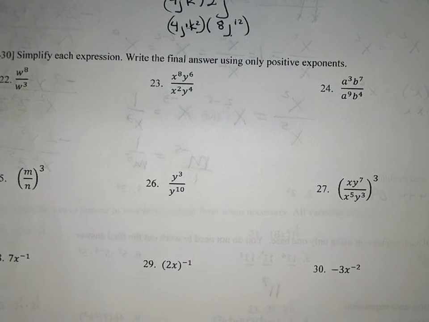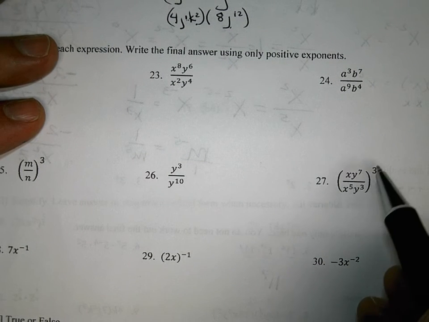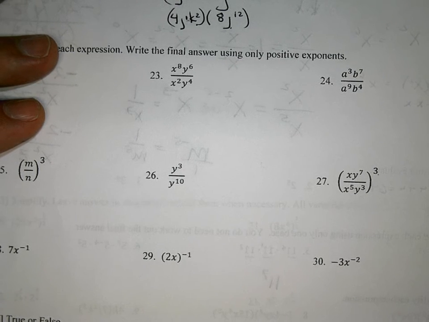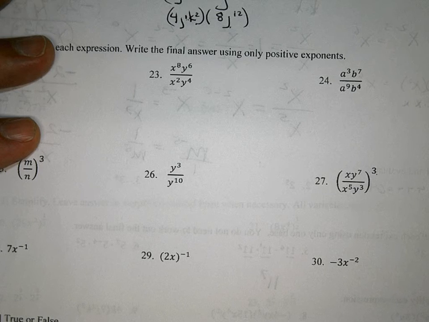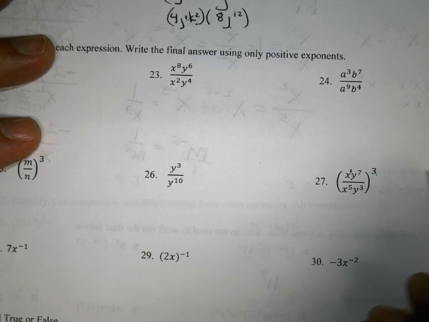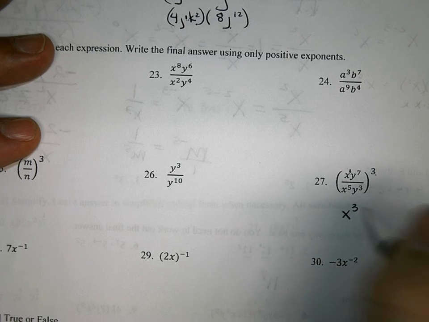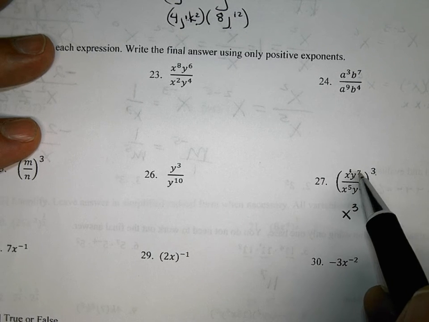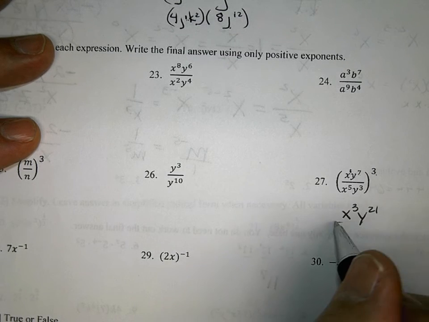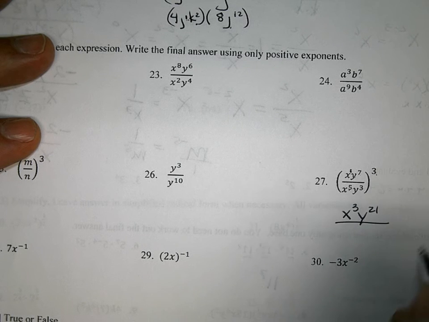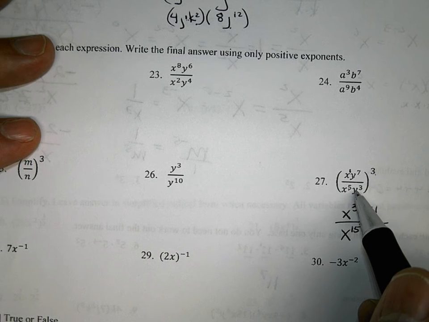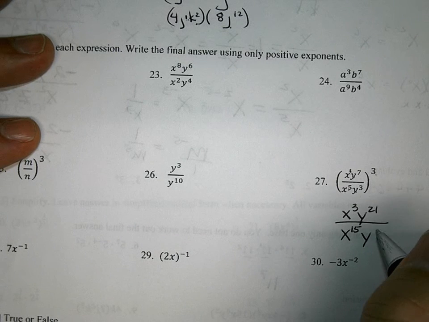All right. So right now we're raising a power to a power. We could reduce this first and then raise it to the power, but we might as well just raise the power because that's the order of operations. So we have x to the 1st right there. So 1 times 3 is 3, so we have x to the 3rd. 7 times 3 is 21, so we have y to the 21st. 5 times 3 is 15, so we have x to the 15th. And 3 times 3 is 9, so on the bottom we have y to the 9th.